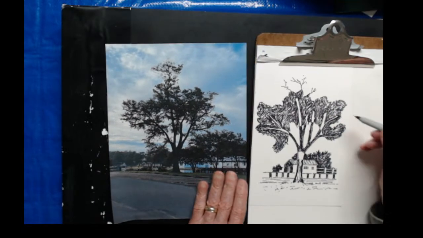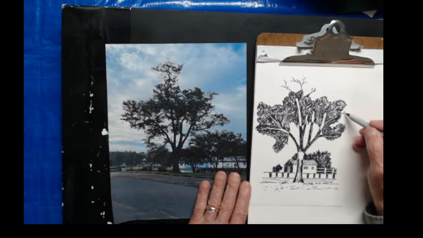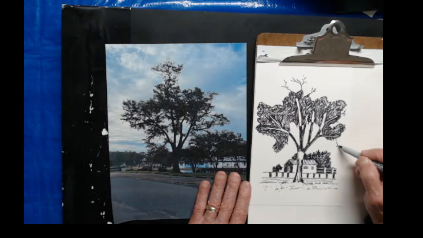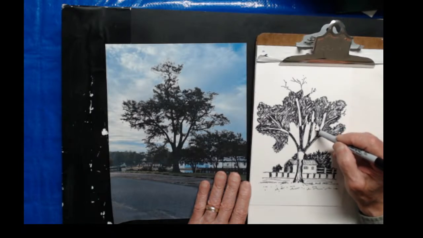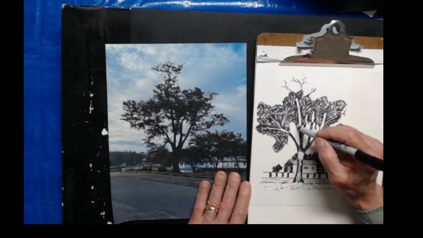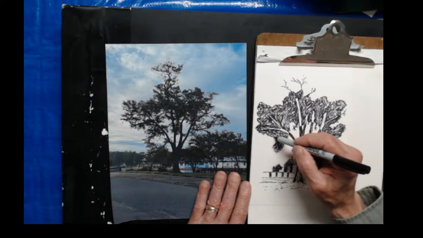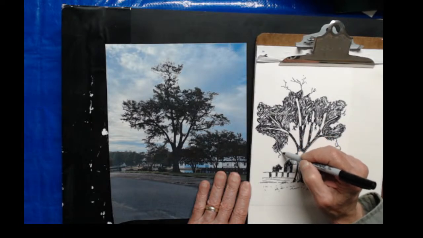And I can come down here and add an extra branch out here somewhere on the edge of the tree. In other words, instead of making this look so static, just marks, I can go in and add in other shapes on top of this. And maybe I'll have one down here, down this way.